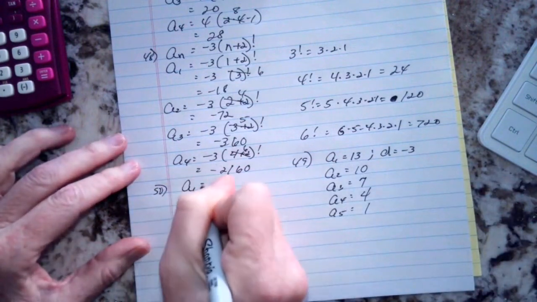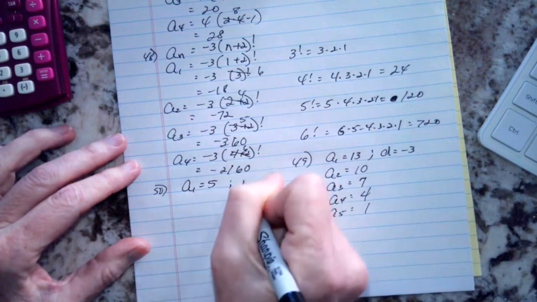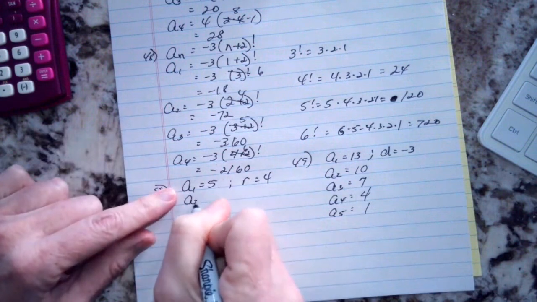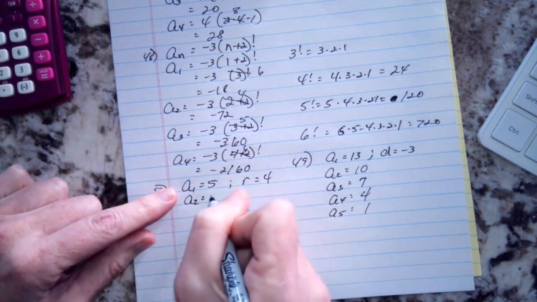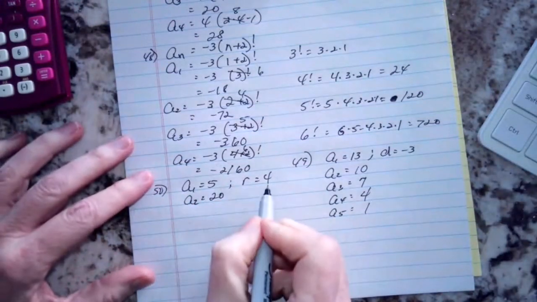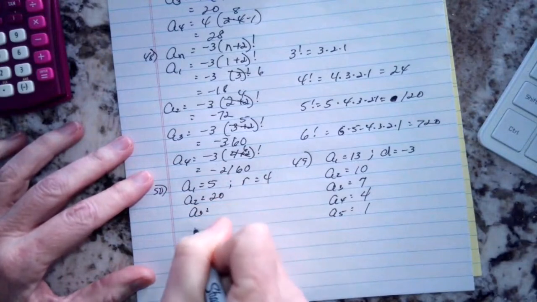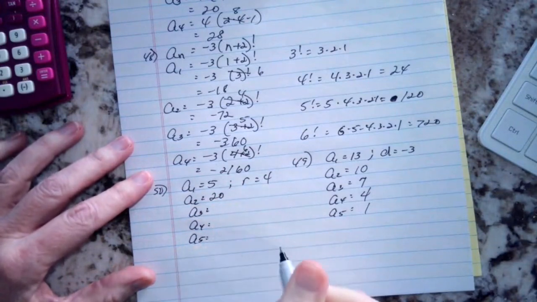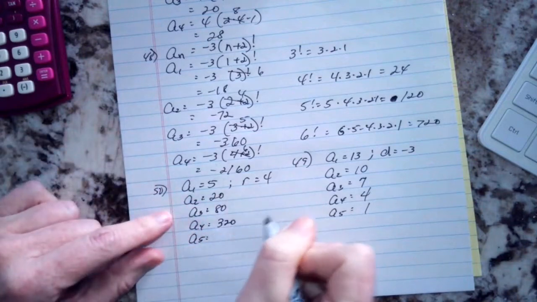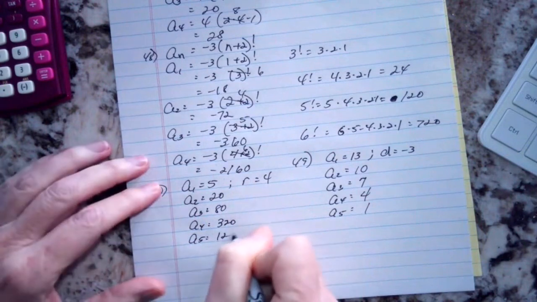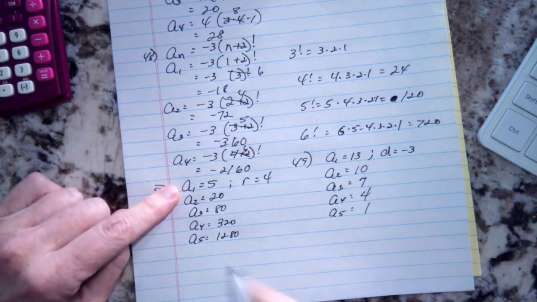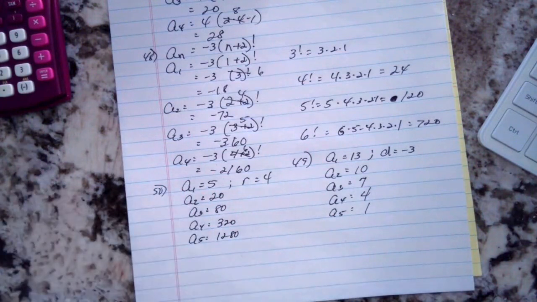50 is similar to that, except there they spot you the first one, and they tell you the common ratio is 4. So you've got the first one. Common ratio means you're multiplying. So 5 times 4 is 20. We're just going to multiply times 4, the common ratio, each time. They want the first 5 here also. So 20 times 4, 80 times 4, and then 320 times 4. So there's the first 5 terms. The first one is given to you. That's why it's got a 1 there.